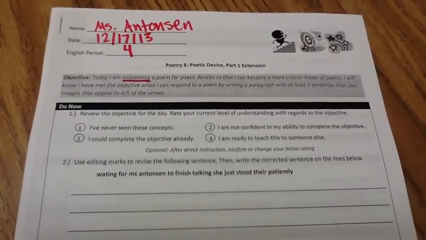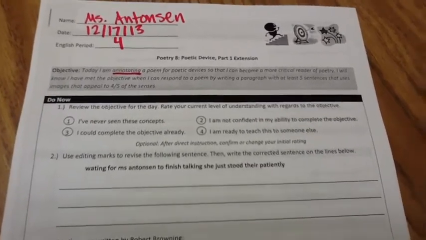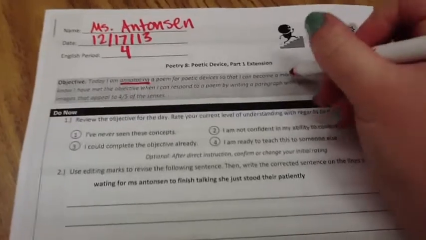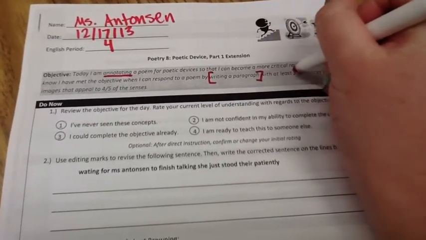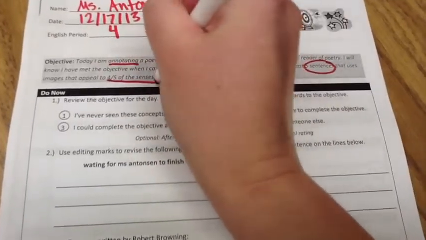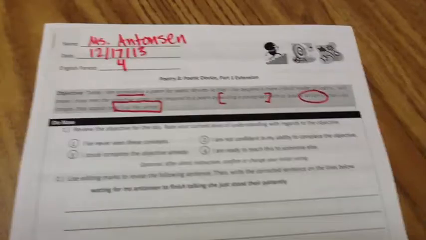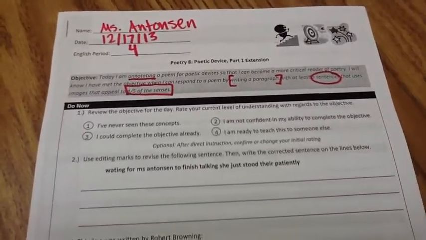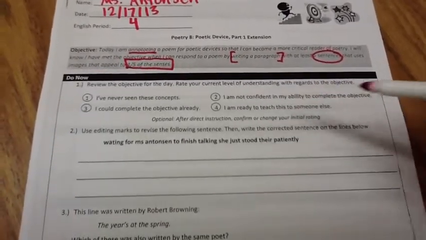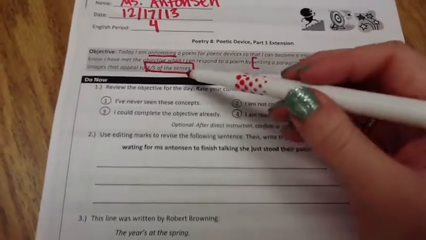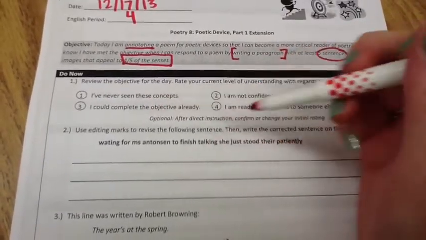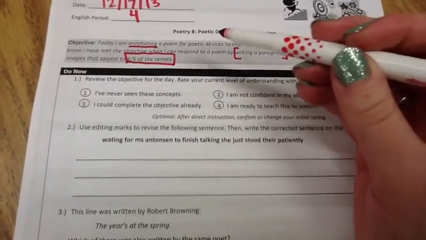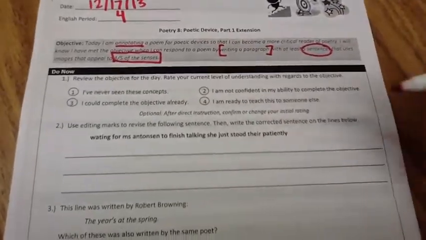It is also important to know that when I prove that I've learned what I'm doing, I will be writing a paragraph with at least 5 sentences that use 4 out of the 5 senses. So that's what I'll be looking for doing at the end of class. At this point, I'm going to go ahead and rate the objective. Since this is new material, I would probably rate this a 2 or a 3, but yours is up to you. Go ahead and rate your objective now.